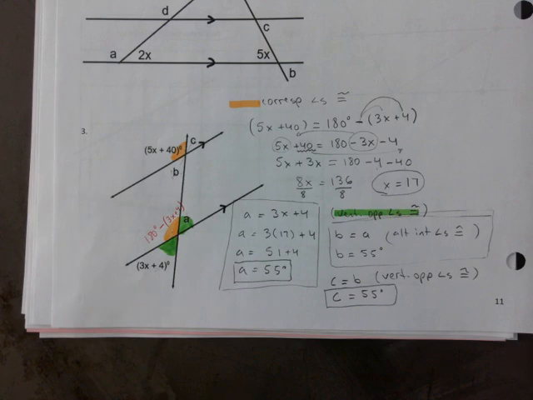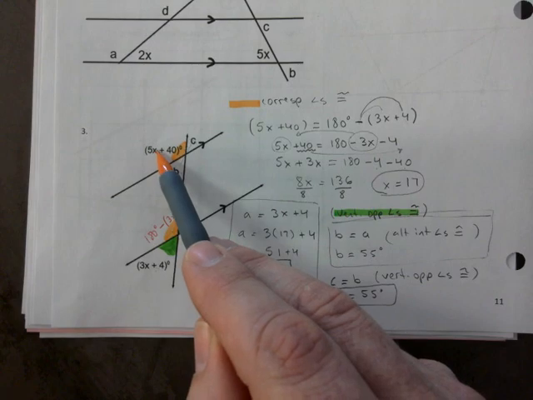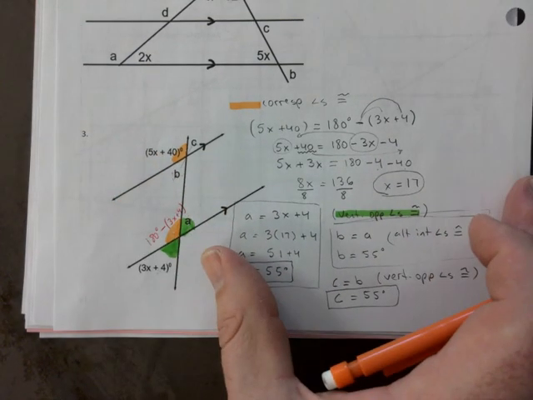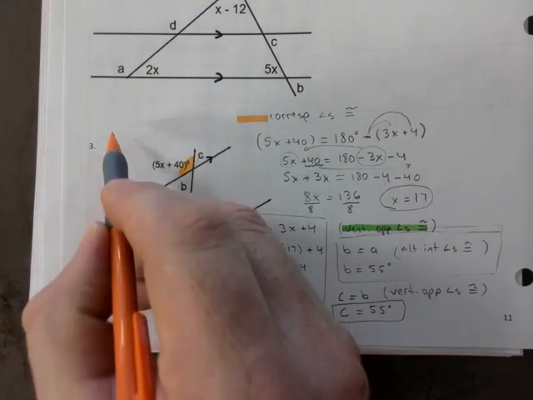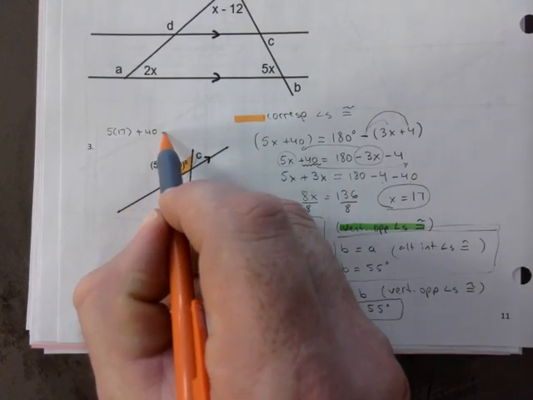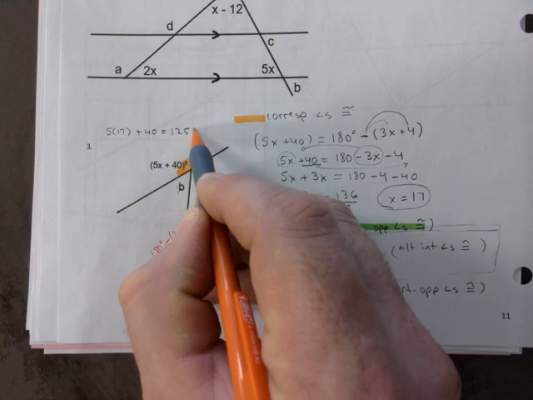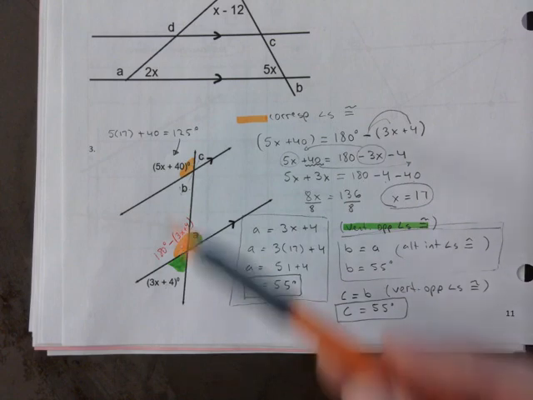Yeah, I'm looking at the notes that I gave you. But I still get the same answers. But I seem to have plugged in 17 in here, right? So how about we add that to our notes? If you plug in 17 here, 5 times 17 plus 40 is equal to 125, right? So that angle right there, the orange one, is 125.